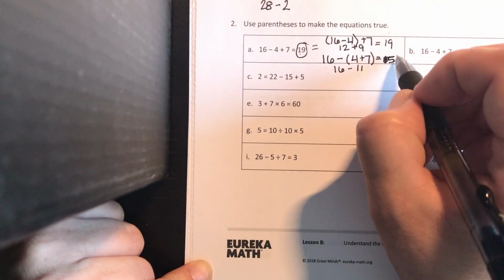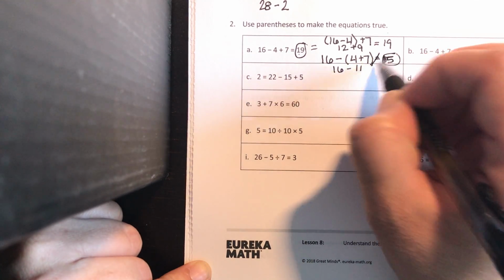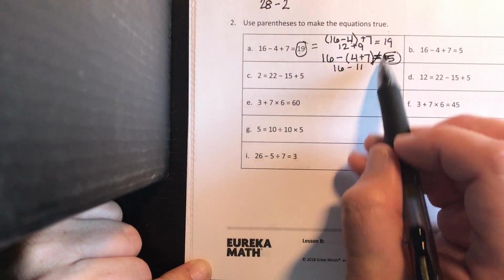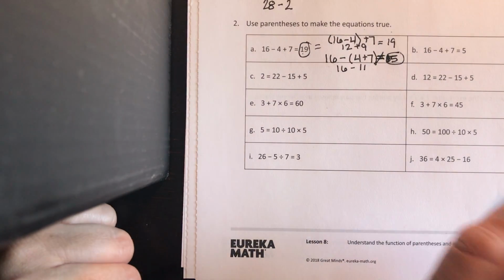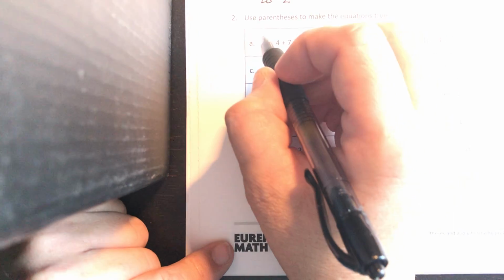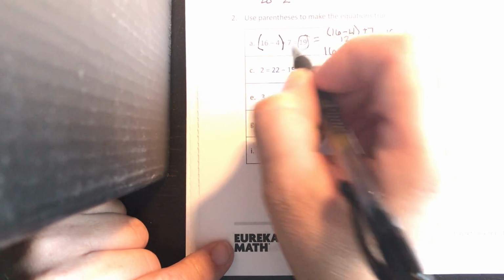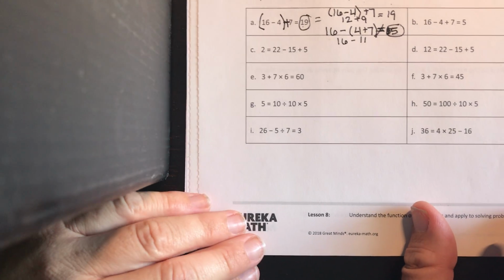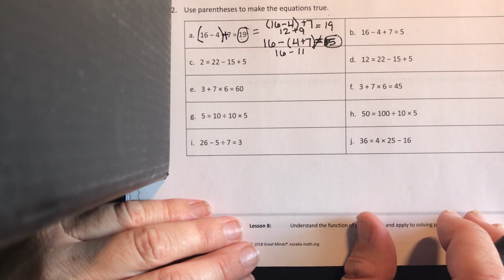Which is not equal. Nope. So when you draw a slash through the equal sign, that says does not equal 19. It equals 5. Okay, so we would want to put our parentheses here to make that true. Oops, I almost covered the plus sign. Alrighty, let's try D.